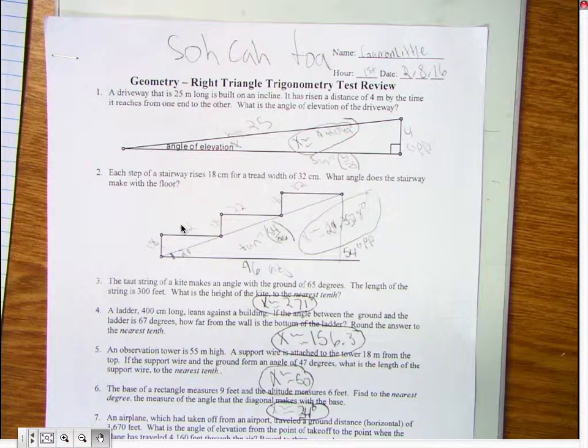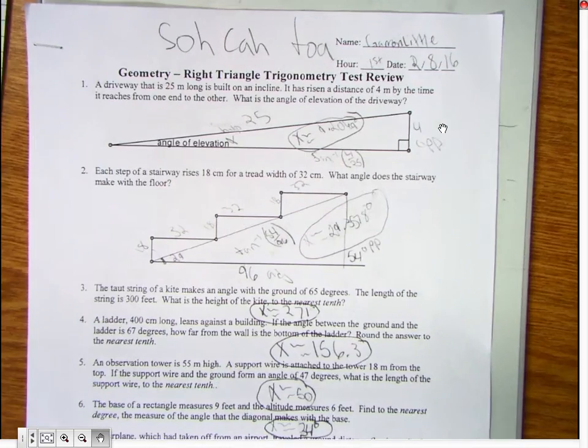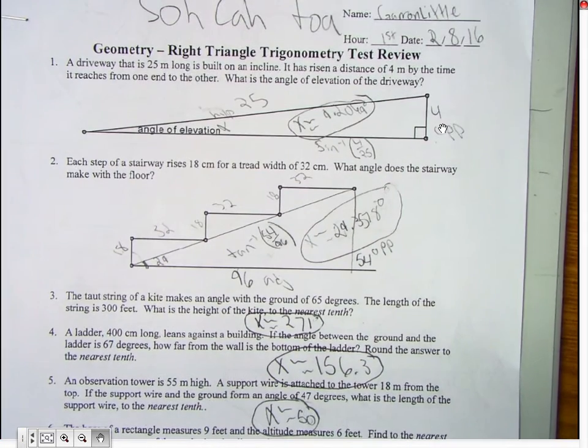Word problems first for the review. And we are going to start with number 1, which says a driveway that is 25 meters long is built on an incline. It has a rise distance of 4 meters. By the time it reaches from one end to the other, what is the angle of elevation of the driveway?